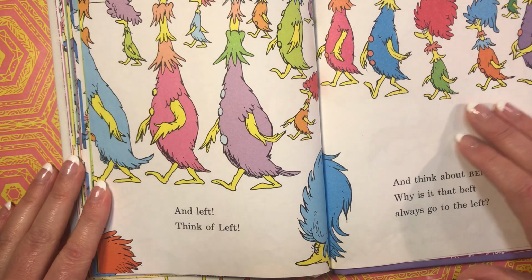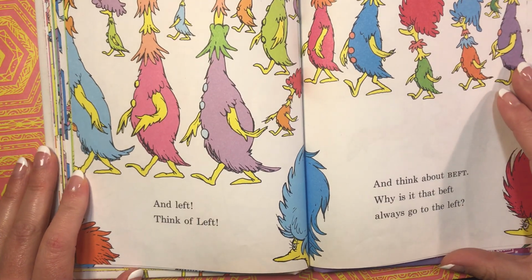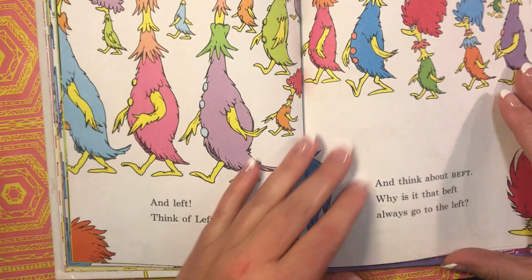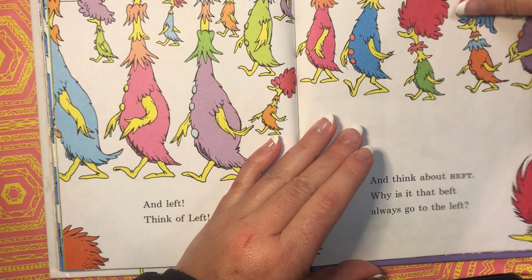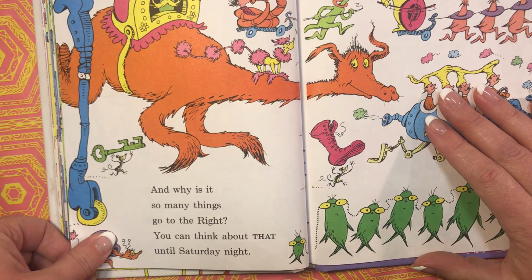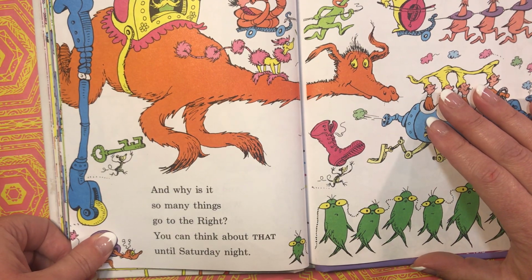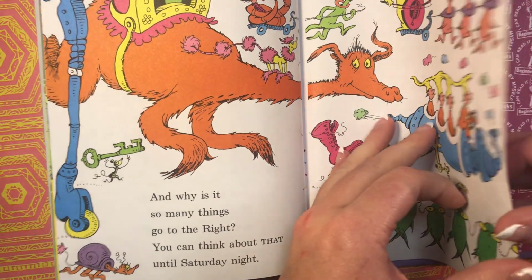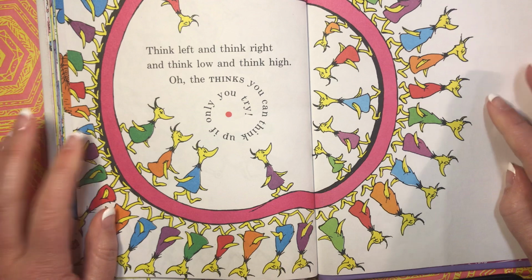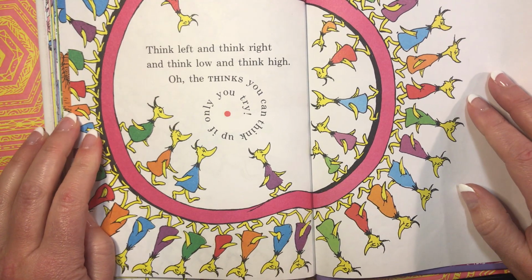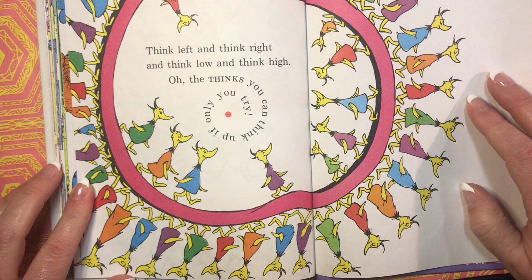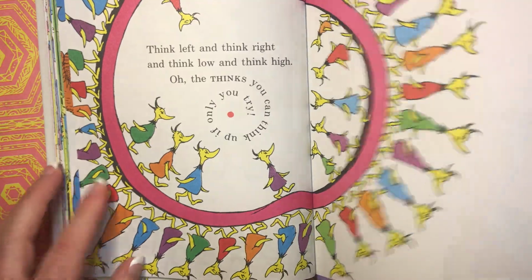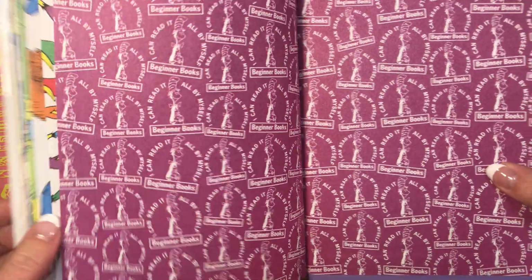And left, think of left, and think about beft. Why is it that beft always goes left? And why is it so many things go to the right? You can think about that until Saturday night. Think left and think right and think low and think high. Oh, the thinks you can think up if only you try. And that is the end of the Dr. Seuss book.